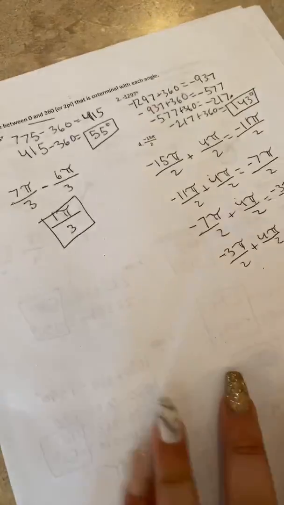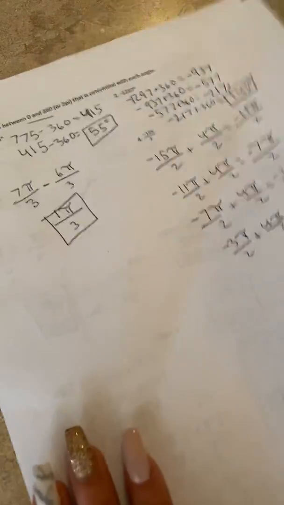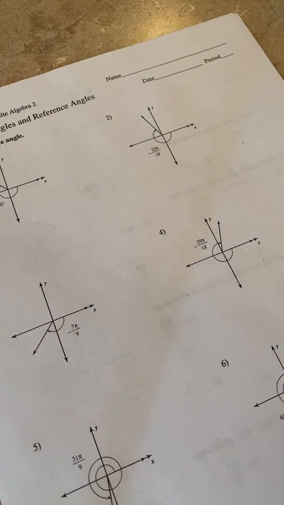Okay? So that's the notes with angles of rotation, reference, and coterminal angles. So with your classwork, make sure you read the directions carefully for what it's asking.